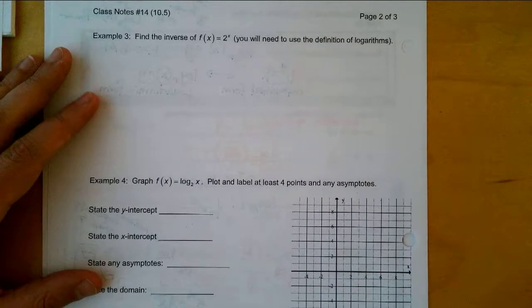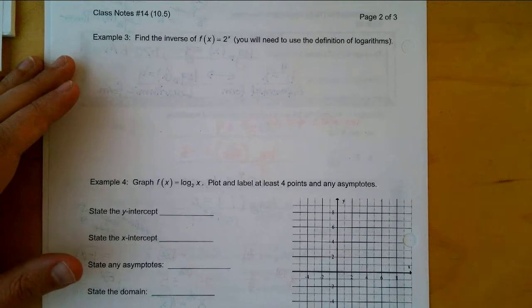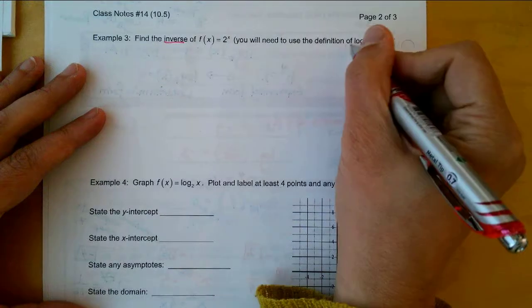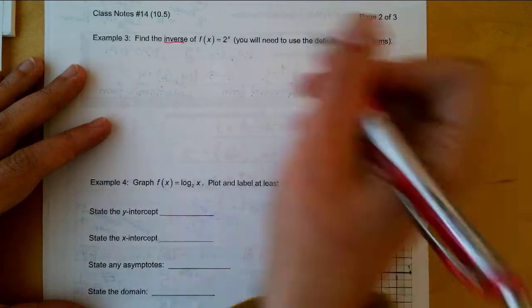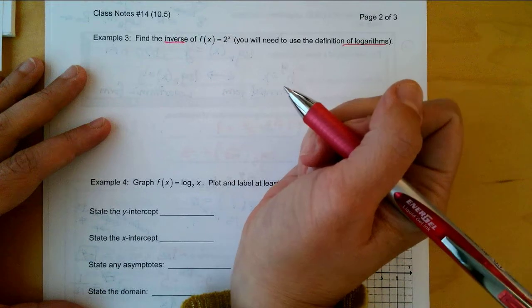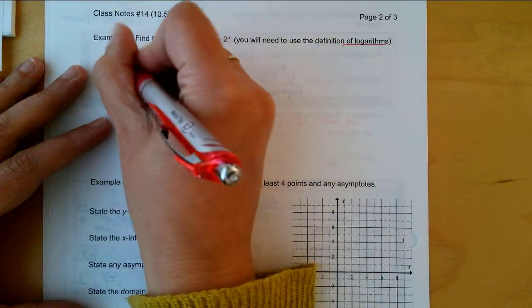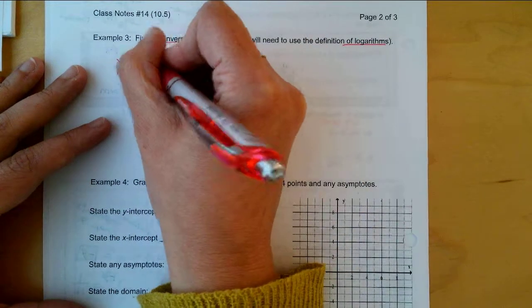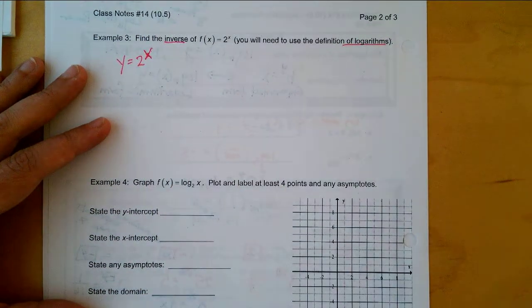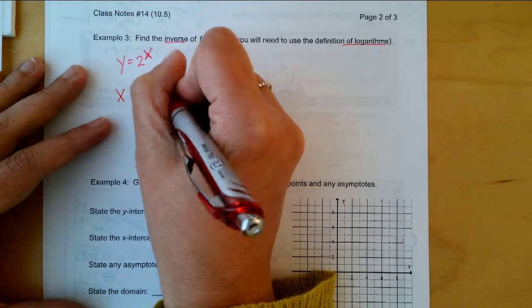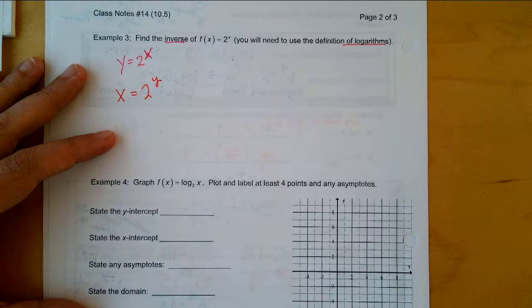So if we have 2 to the x, let's remember how we find the inverse. What was our very first step in finding the inverse? And we will need the definition of logs. So to find the inverse, the very first step was replace the f of x with y. So y equals 2 to the x. Then what do we do? Yes, you swap the x and y. So now we have x equals 2 to the y. But hey, I want to solve for y. I want to get y by itself.